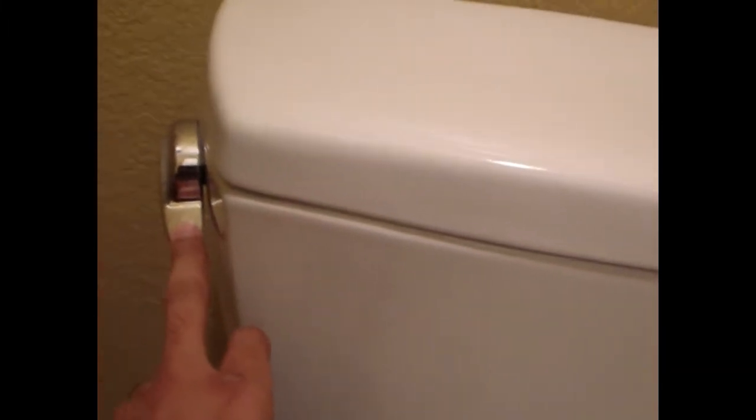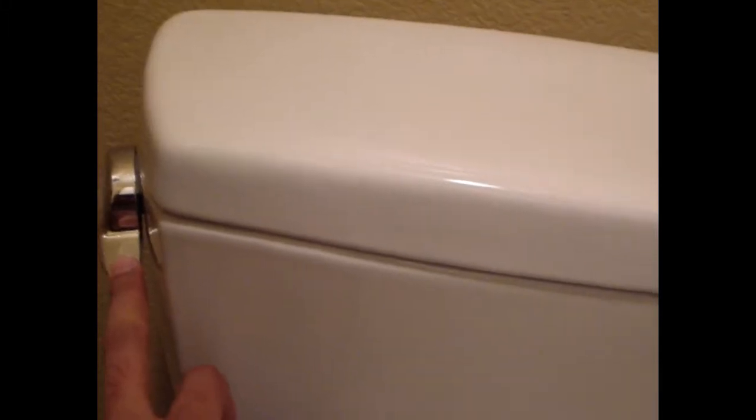Here's the flush valve, or the flush that you use to empty out the water from the tank. It goes into the toilet and washes everything away. Also, underneath we have a supply line from the wall. In my case, I have a local shutoff valve, which is very convenient. If you don't have that, I recommend you install that or get a plumber to install that.